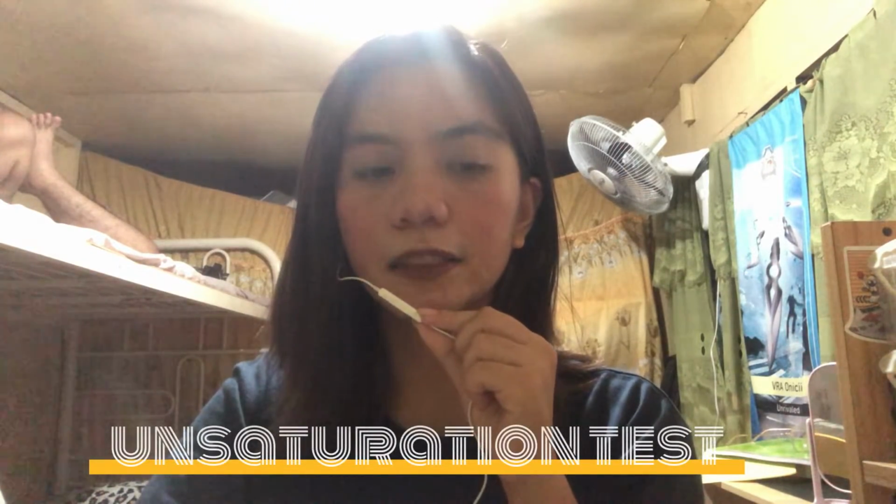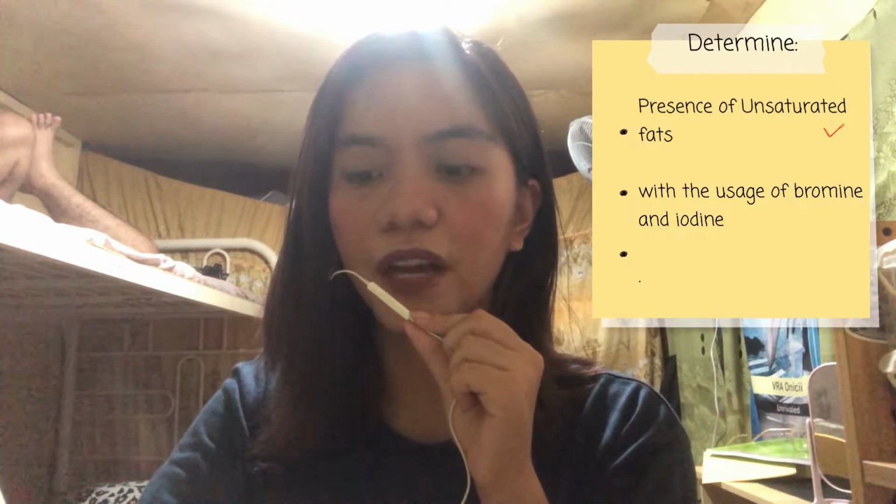Next experiment, we have the unsaturation test. In this experiment, we will be able to determine the presence of unsaturated fatty acids or double bonds in a sample of lipids. So let's get into it.